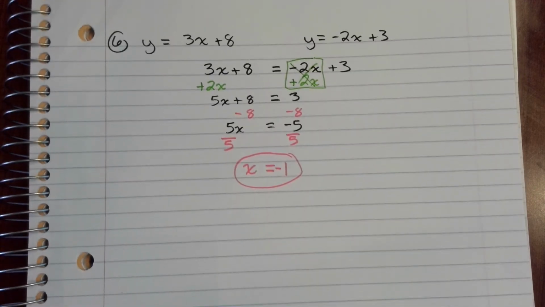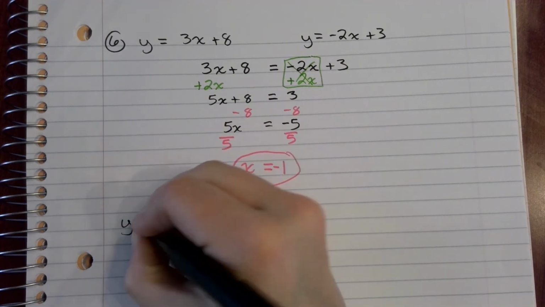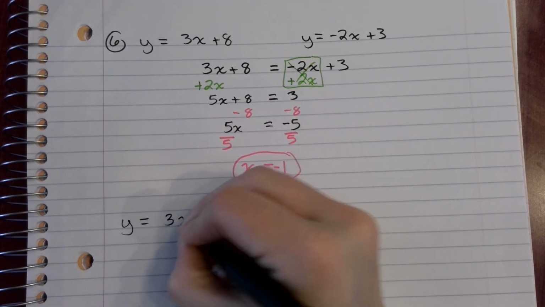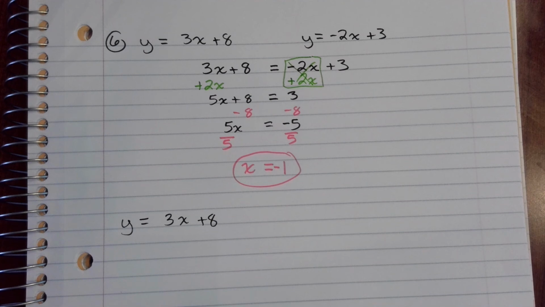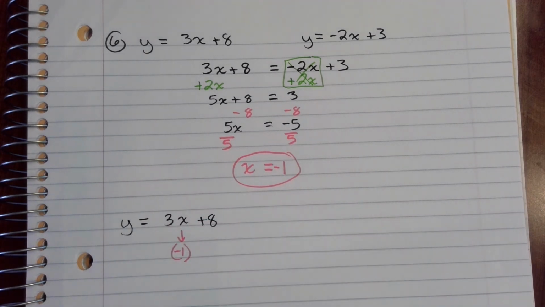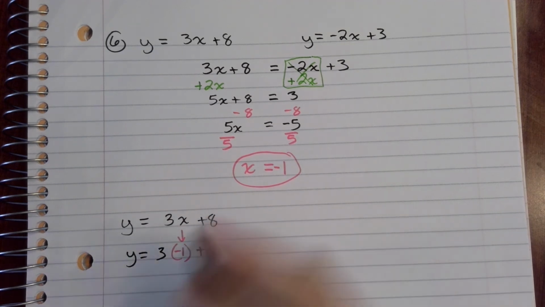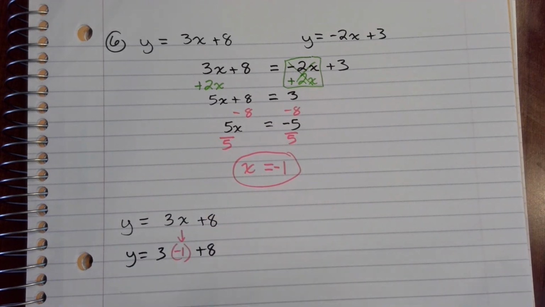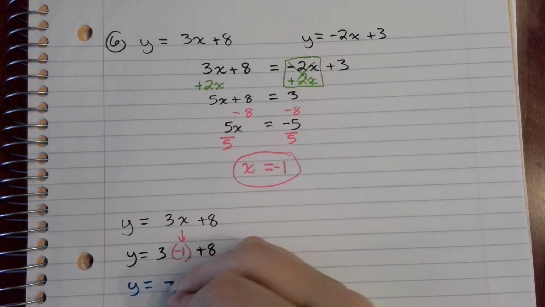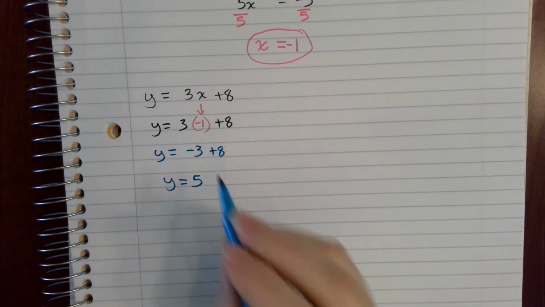Okay, from there, pick your equation. I'm going to again go with my first one. Y is equal to 3x plus 8. I'm going to substitute that negative 1 in for the x. So we get y is equal to 3 times negative 1 plus 8. 3 times negative 1 is going to give me a negative 3. And then negative 3 plus 8 is going to give me a positive 5. So there is my y value.